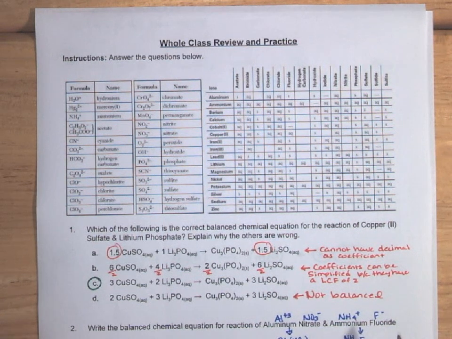What do I mean by that? There are certain rules that we follow in writing balanced chemical equations. First of all, we don't use decimals as coefficients, so choice A would be incorrect because it has decimals as coefficients.